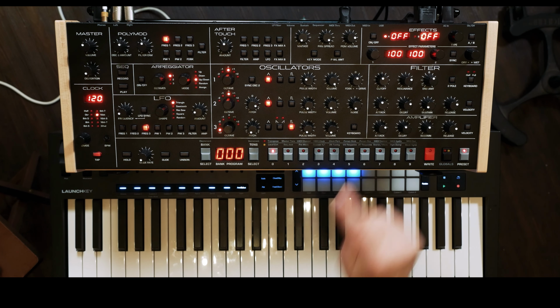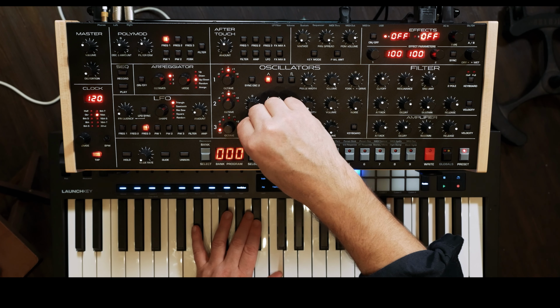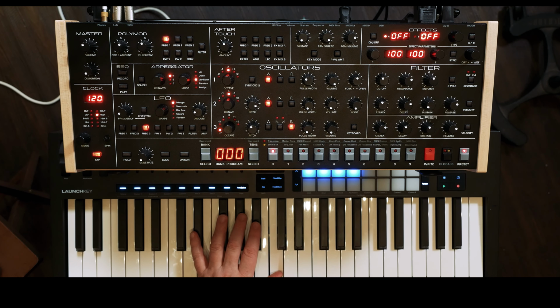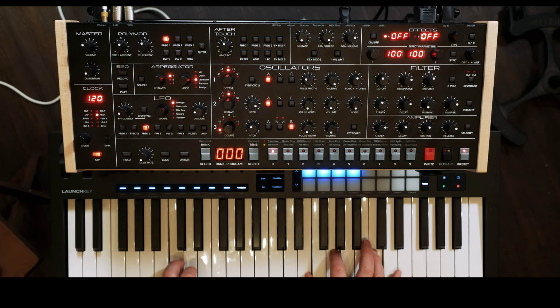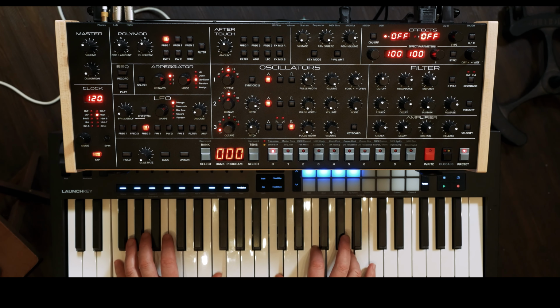But if I take that off now, let's get that speed up a bit. And now the others will stay in time, but they will be out of phase, meaning I can start them at different points. So you can get some quite interesting different sounds using it that way.